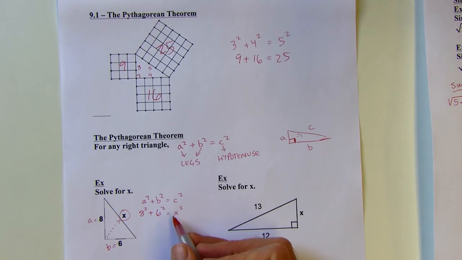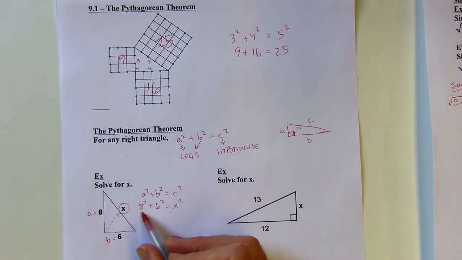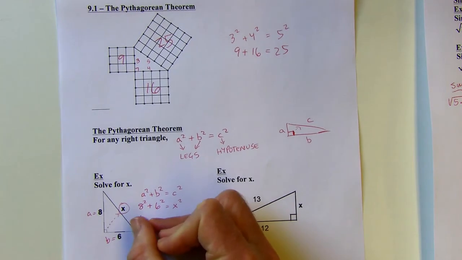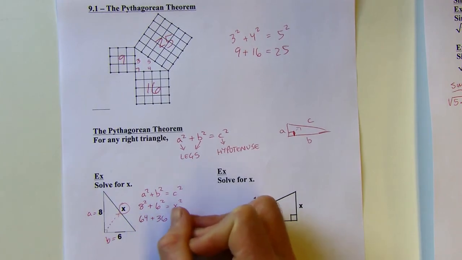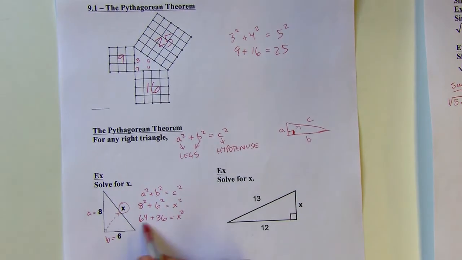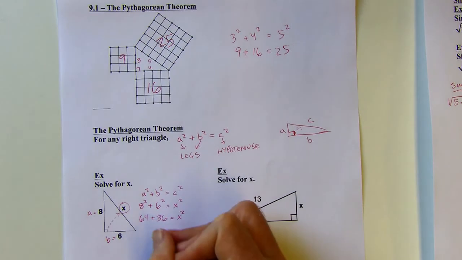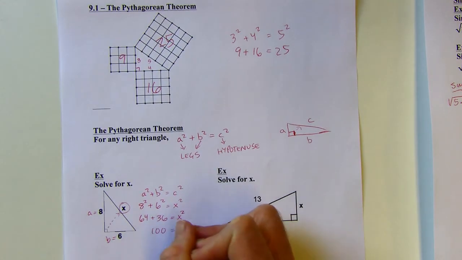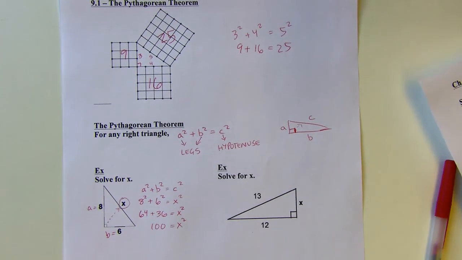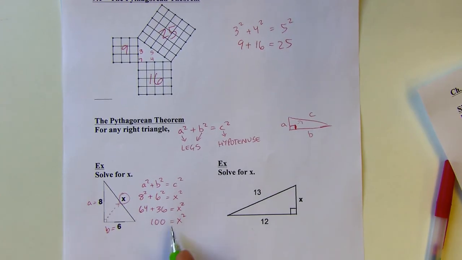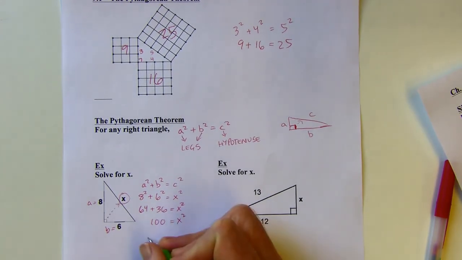Okay? And then I'm going to work on simplifying this. So 8 squared is 64. 6 squared is 36. Okay, and when I add these together, I get 100. Okay, and now to undo a square, I don't really want to know what x squared is. I want to know what x is, right? So I'm going to take the square root of both sides of the equation.